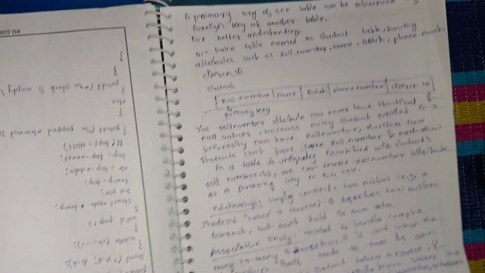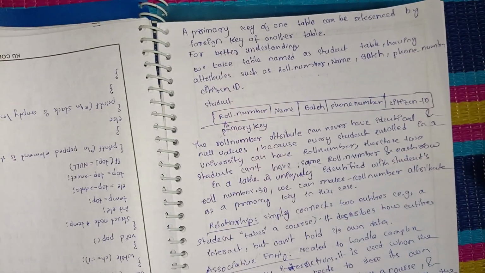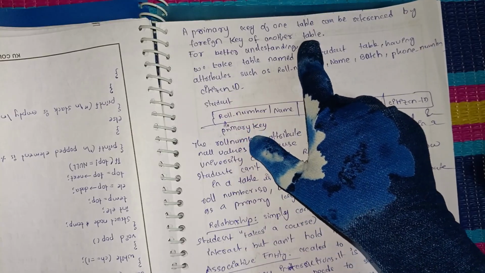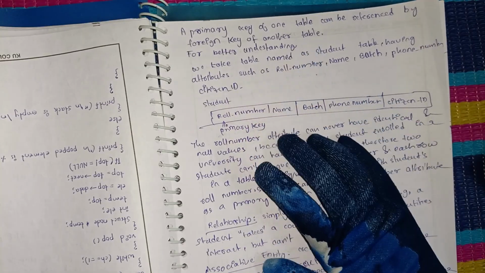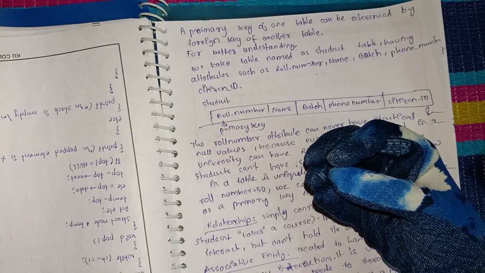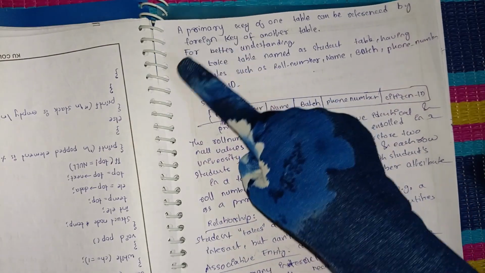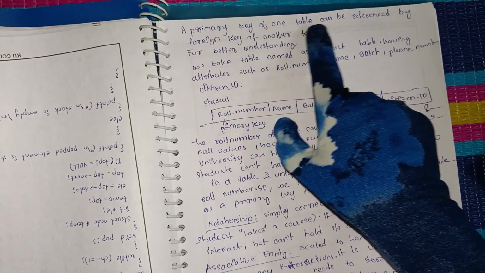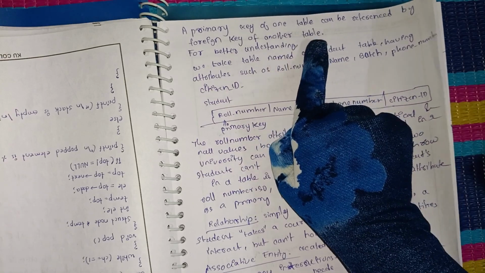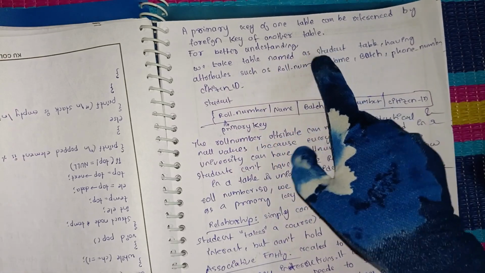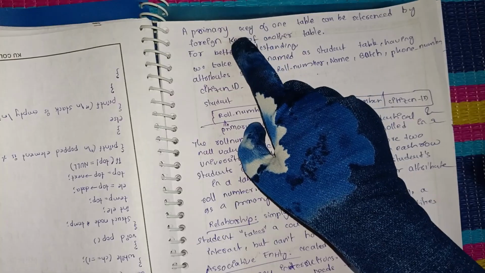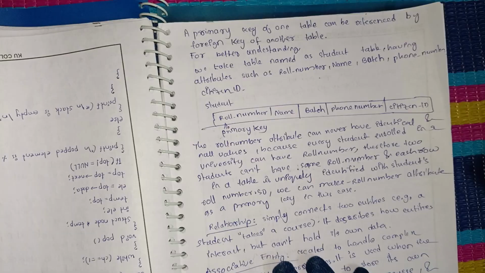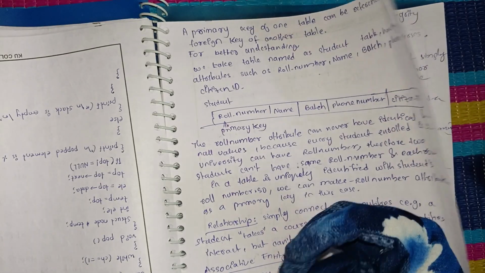And then a primary key of one table can be referenced by a foreign key of another table. So I have shown in the department table and employee table, primary key is there, and then foreign key is there. So here we are seeing the primary key of one table can be referenced by the foreign key of another table, means these two columns in two different tables have similar values.